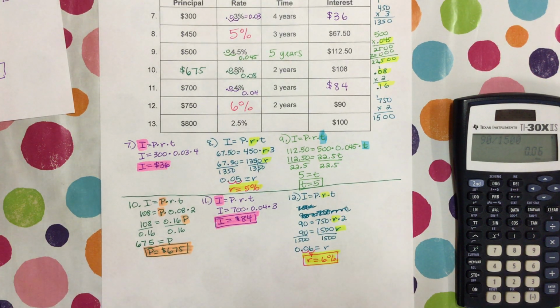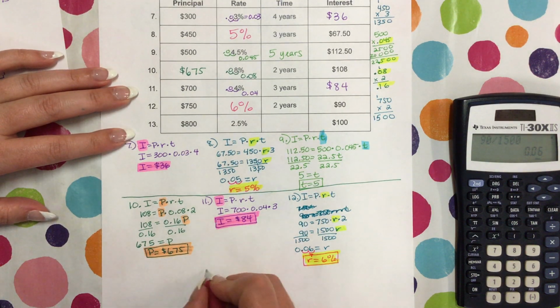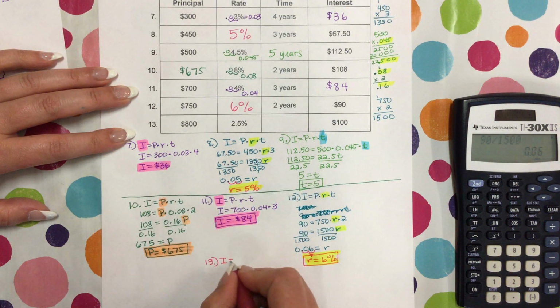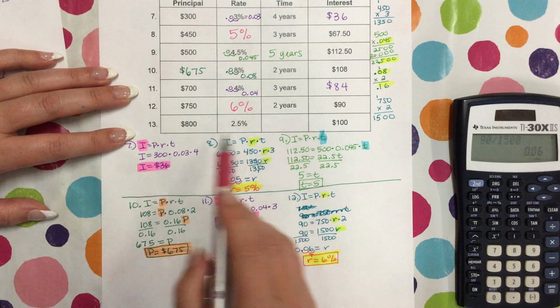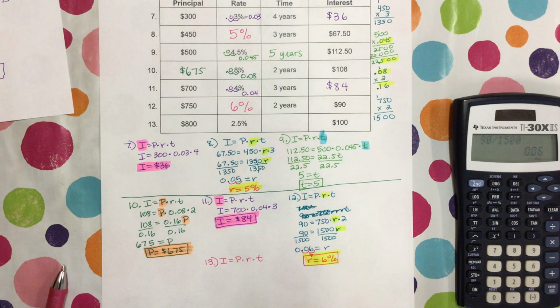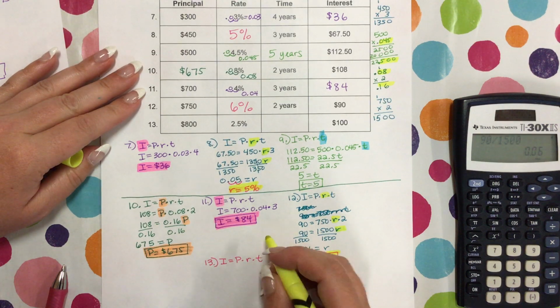Okay, perfect. So we have one last problem here. Where should we do it? I think we should do it right here. So let's do it. Problem 13. So problem 13, we're doing the same formula. Interest equals the principal times the rate times the time. What are we trying to figure out? The time. So we're trying to determine the time. That is our T.